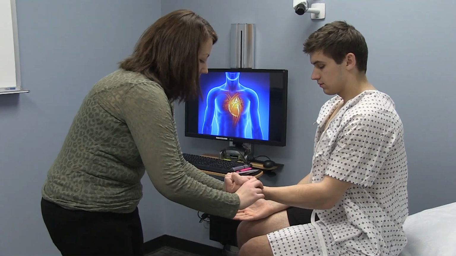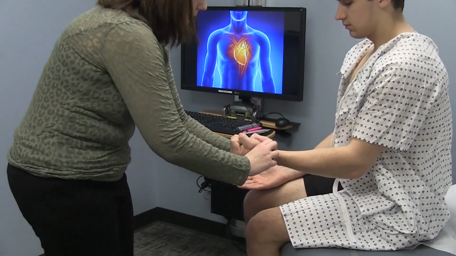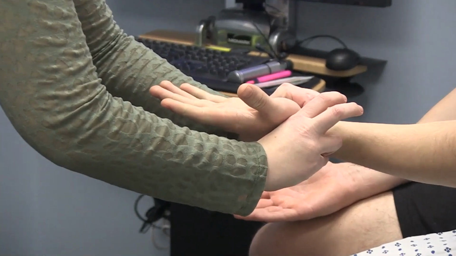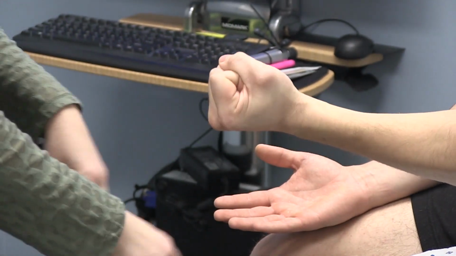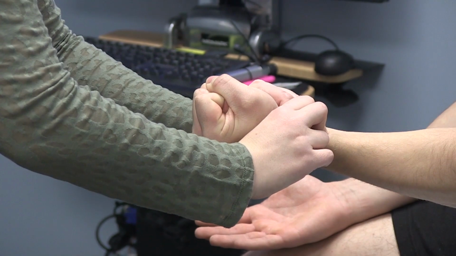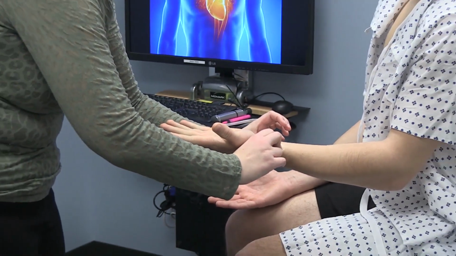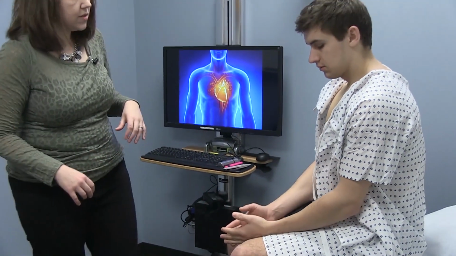Go ahead and make a fist. I'll occlude, open. I'll release the radial this time. The color's returned. Go ahead and squeeze. And I'll occlude. Go ahead and open. And now I'll release the ulnar and watch the color come back. So that's a specialized test you would do before you draw arterial blood gases or another arterial blood draw.